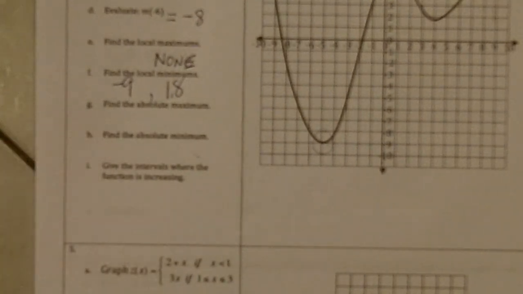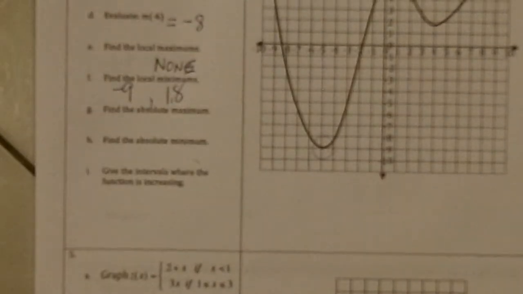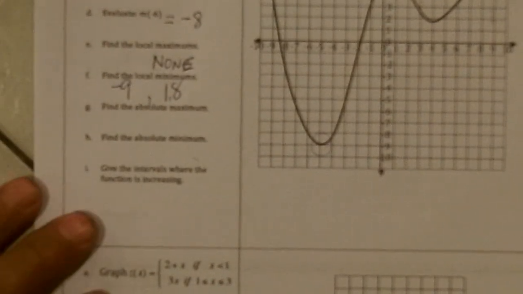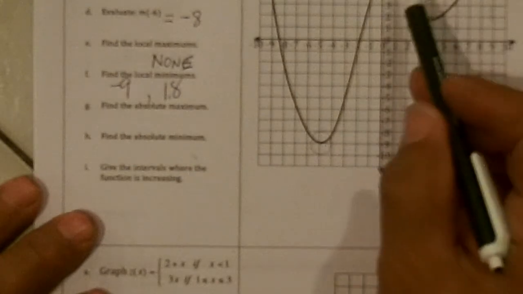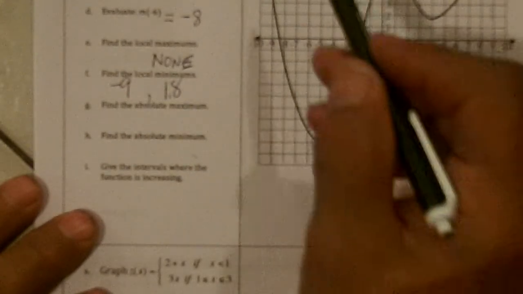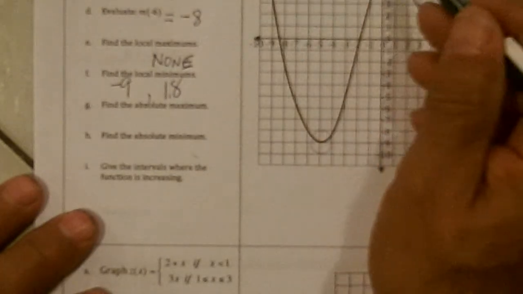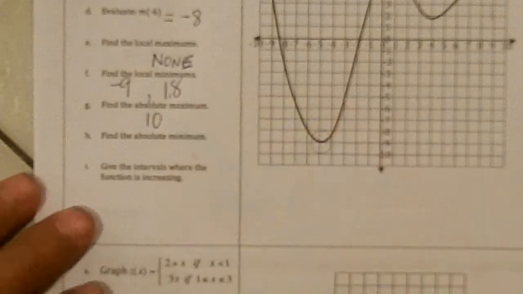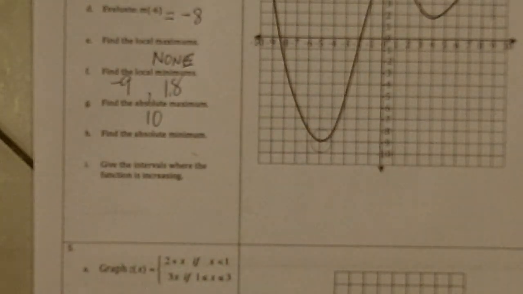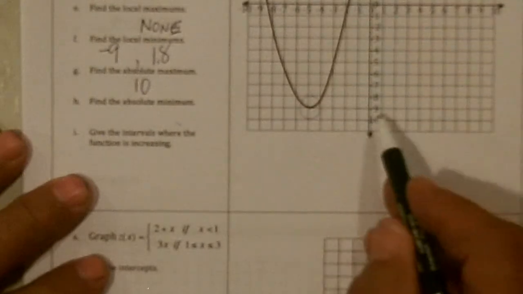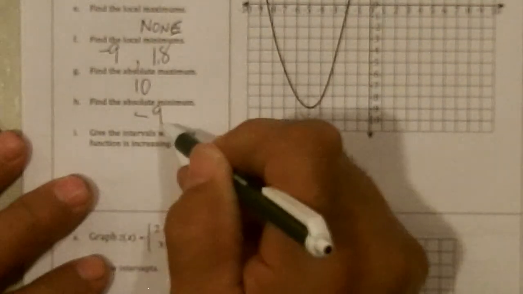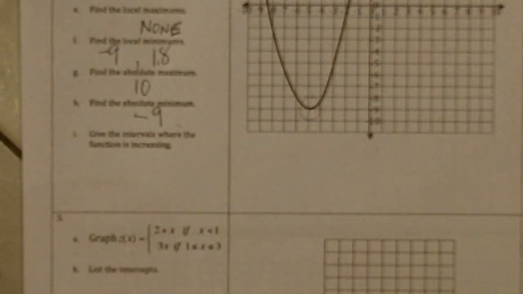Absolute maximum. That's the very highest spot on the graph. That's defined. So something like this, you couldn't use it if it's an open circle, but that's higher, so we wouldn't even need to look at that. And this is even higher, and that is 10. It gets clear up to 10. And it says, what's the absolute minimum? Well, how low does this graph get to? Well, it gets clear down to negative 9.